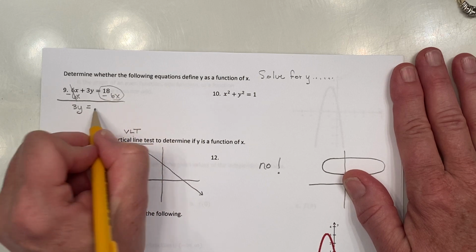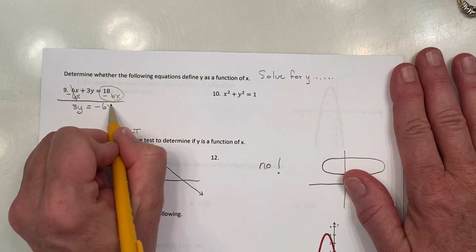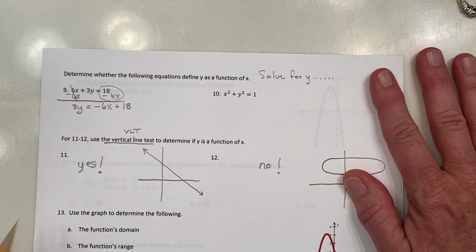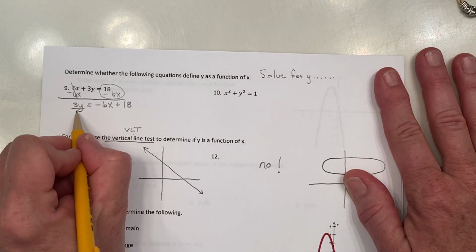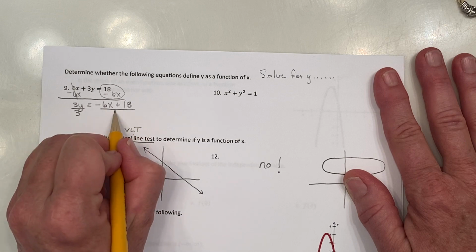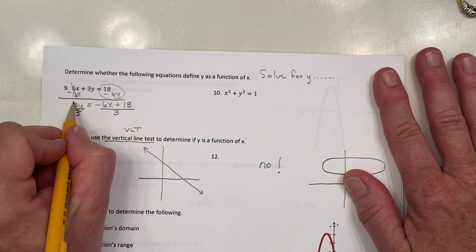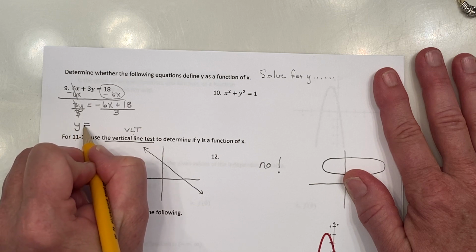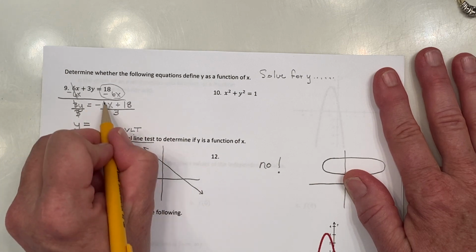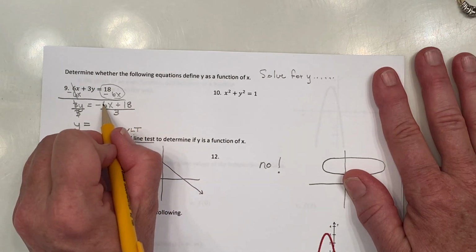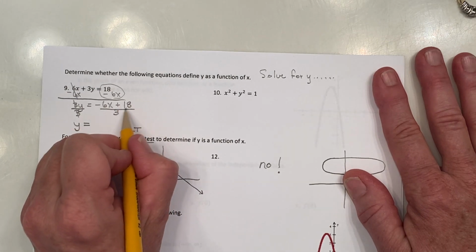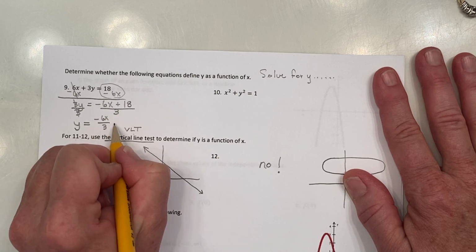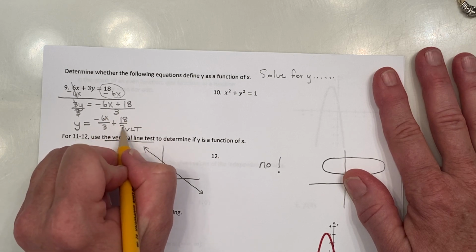Taking these two terms, it's common practice to put the linear term first and then plus 18 when we write it in row format. Now let's divide by 3. I take this entire side and divide it by 3. These 3's will cancel. Y equals, and what we can do is put the 3 underneath all the different terms of the numerator. I can't just choose to put 3 under 6 or 3 under 18. I'm going to do negative 6x over 3 plus 18 over 3.